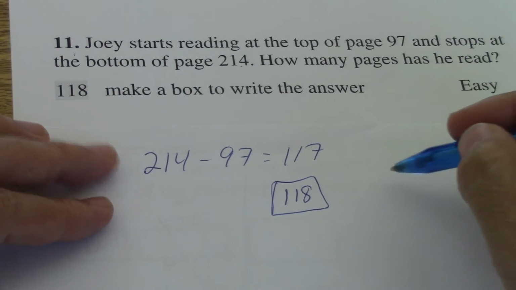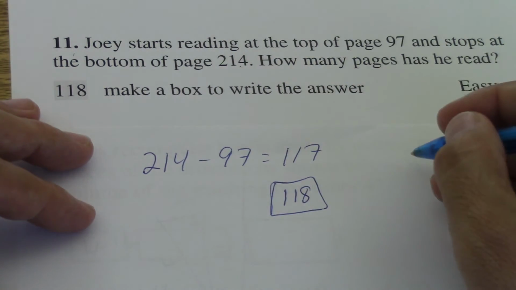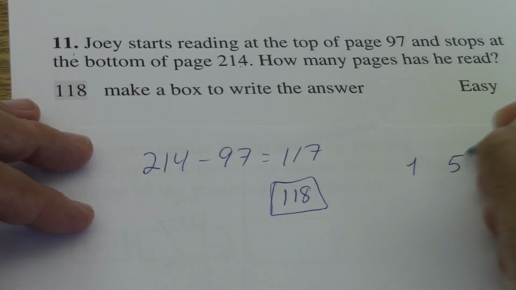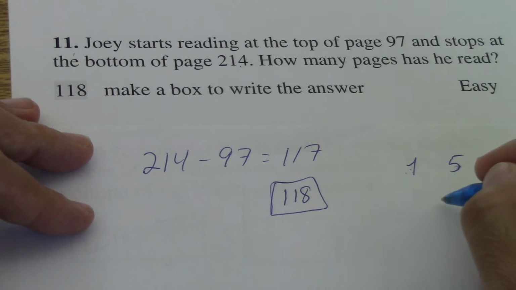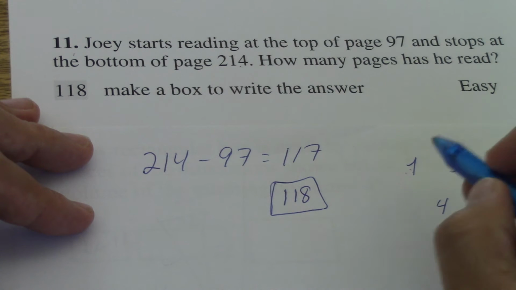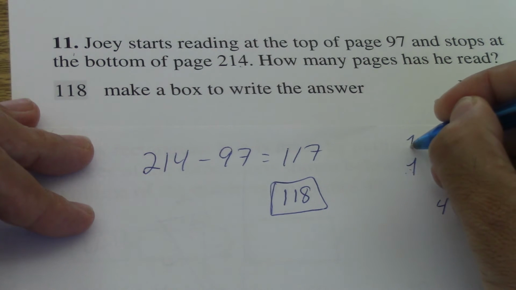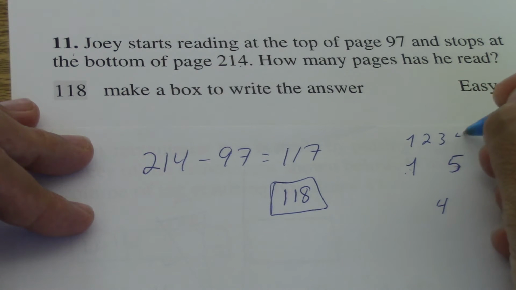Now, let's make it simple. Suppose that you're reading from page 1 to page 5. If you subtract here, the answer will be 4. But remember that you're counting page 1, it's 1. Page 2, it's 2. Page 3, 3. Page 4, and page 5, 5. So I read 5 pages.